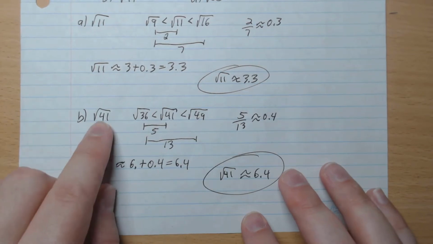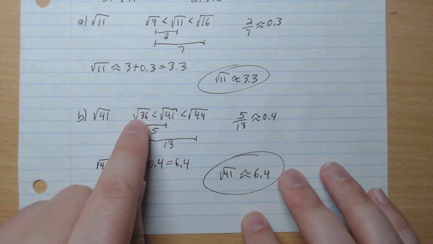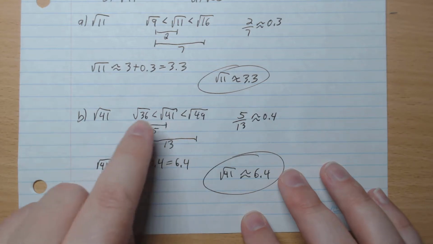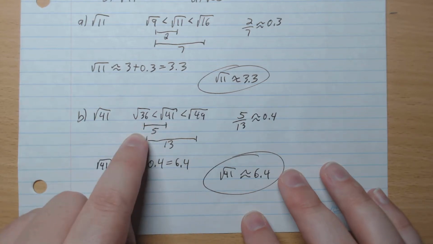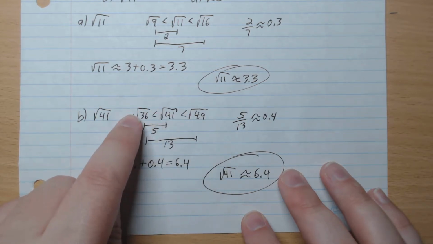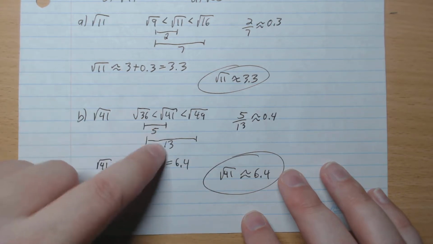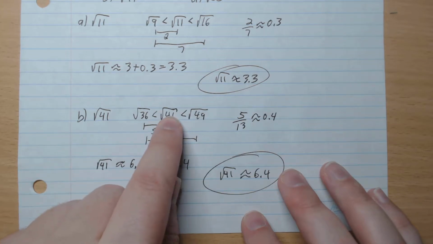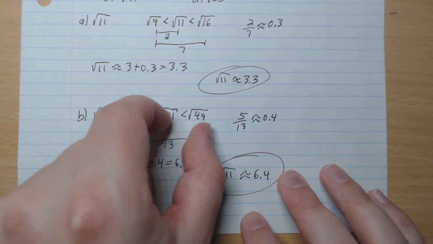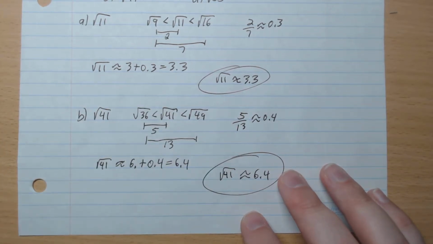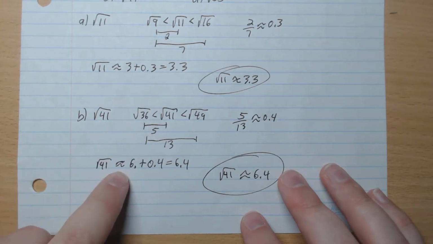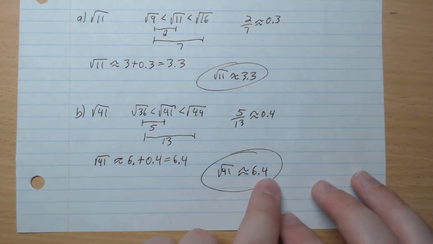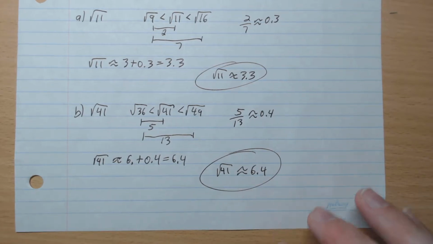B, root 41. So this is going to be between root 36 and root 49. The distance between 41 and 36 is 5. Between 49 and 36 is 13. So we look at that ratio, 5 over 13 is 0.4. So root 41 is 0.4 closer to 49, like that. So root 41 is 6 plus 0.4, which is 6.4. So that's the approximation of root 41.